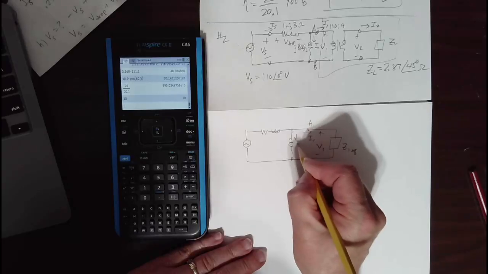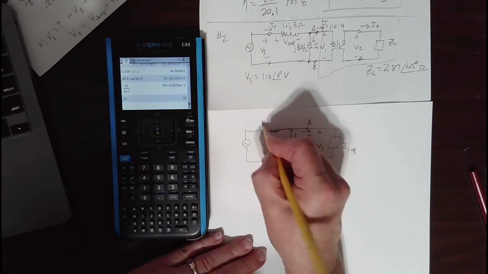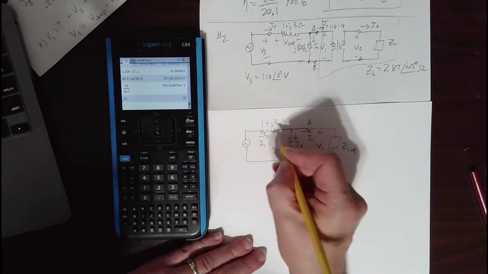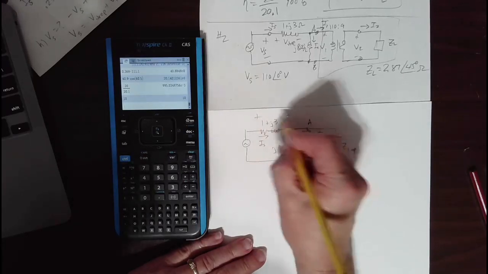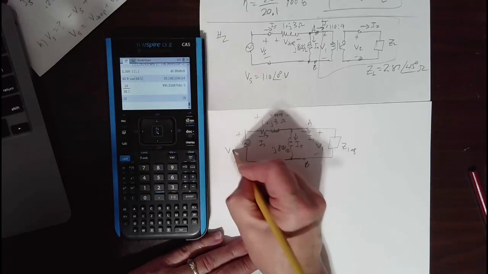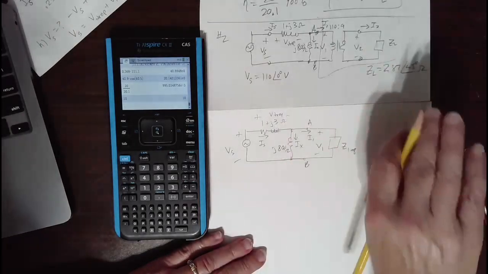And we still have the J800 ohms here, and the 1 plus J3 is the voltage drop. So this part of the circuit is all the same. It doesn't know that the other part is gone. We're just going to find the equivalent impedance for that.